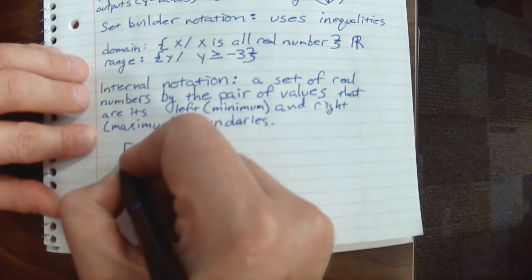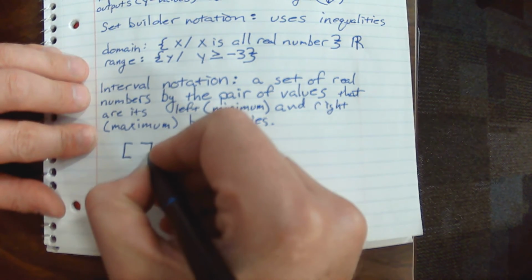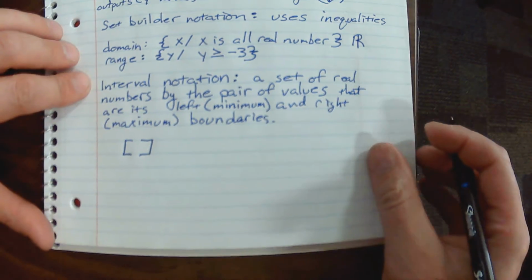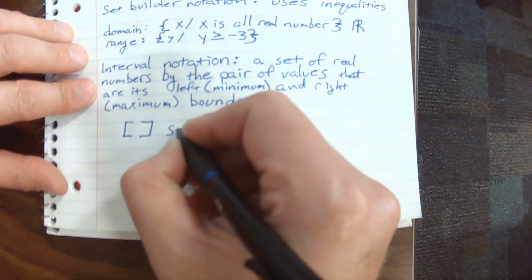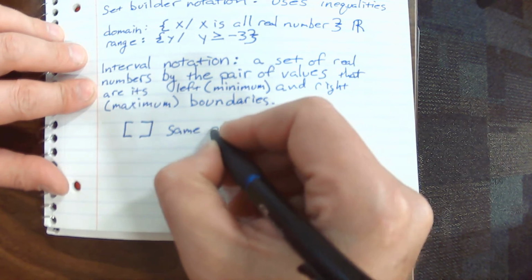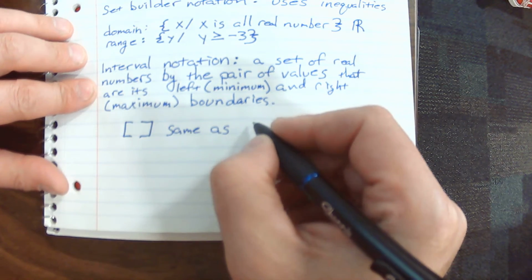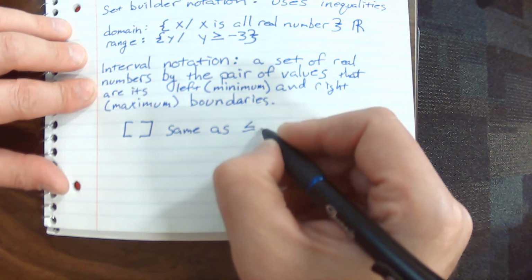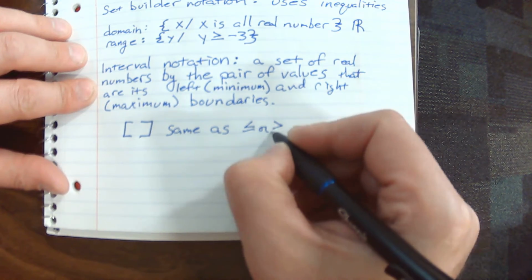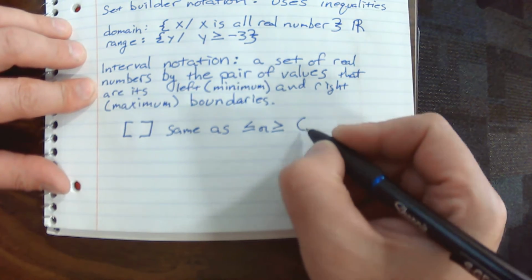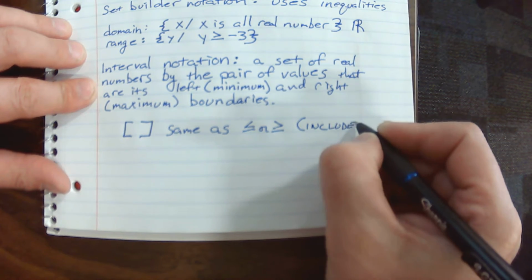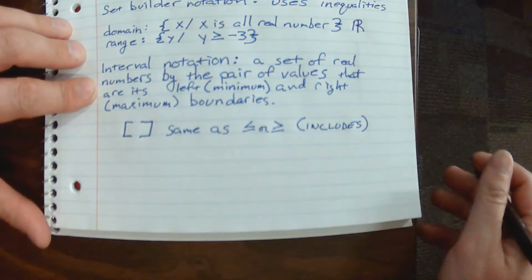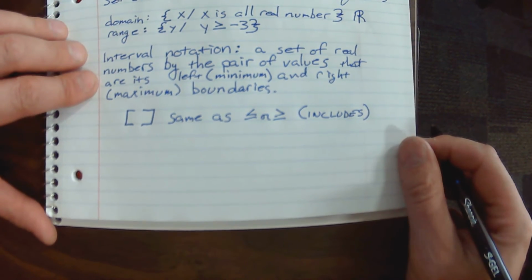All right, this is a more traditional bracket. Those are brackets, and those are the same as less than or equal to, or greater than or equal to. So that means it includes the number.